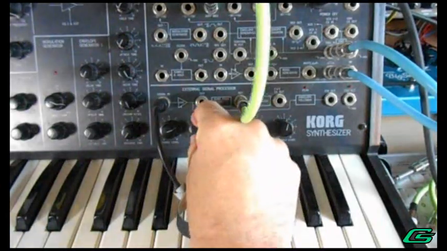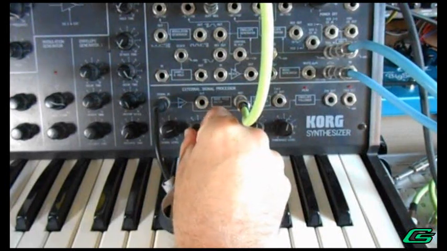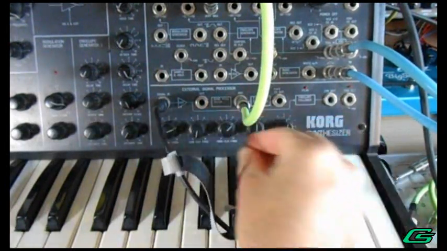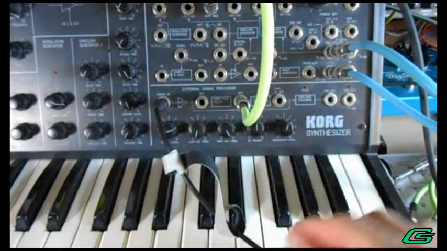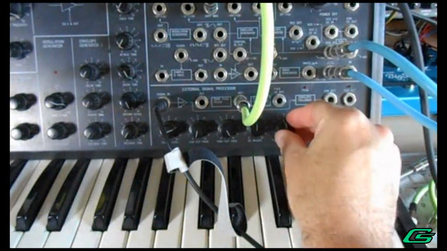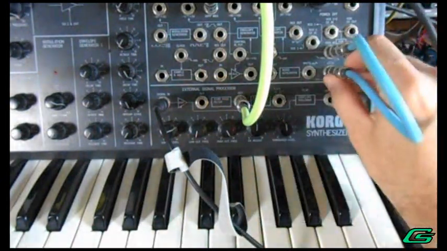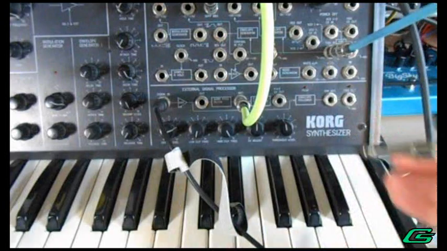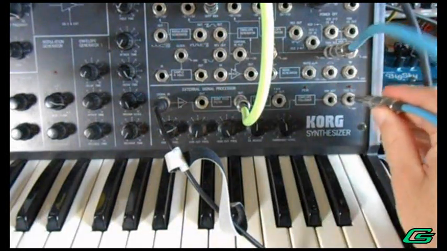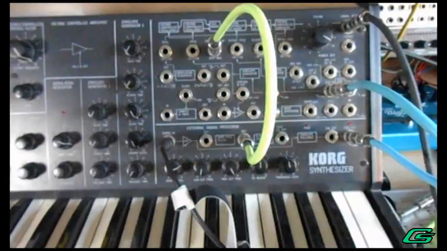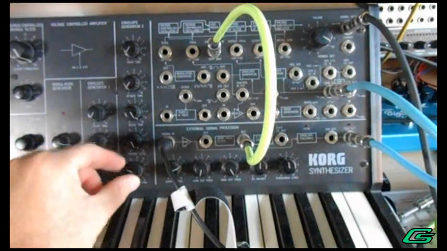You have some filtering here within the signal processor. Of course, these don't have any resonance controls. I could take that trigger, the output, and I can actually take it from here. Now we're getting something that I can envelope.